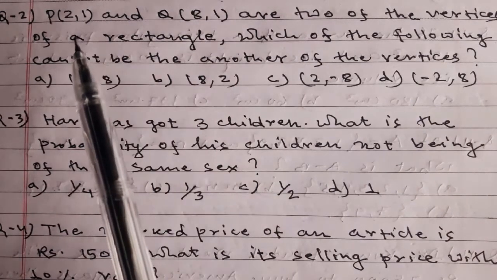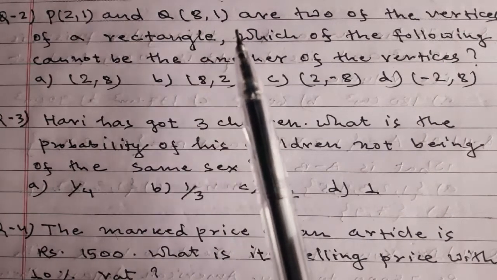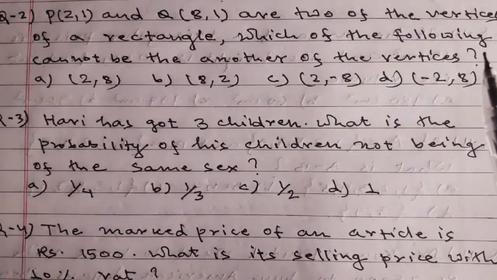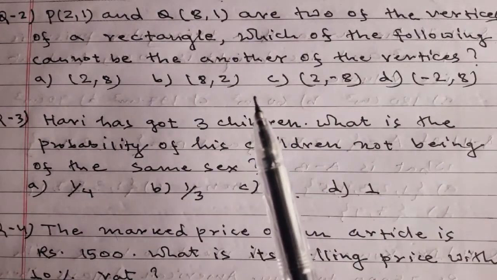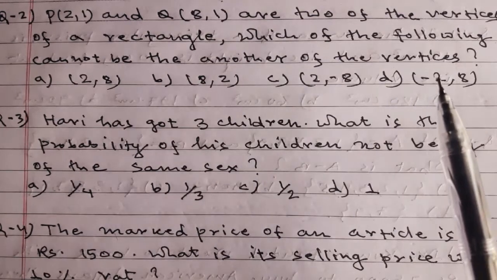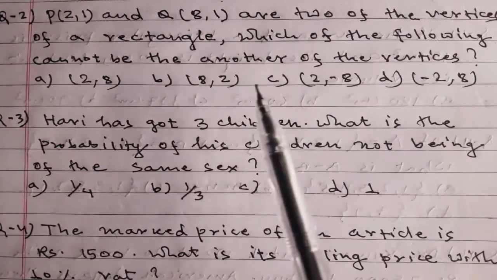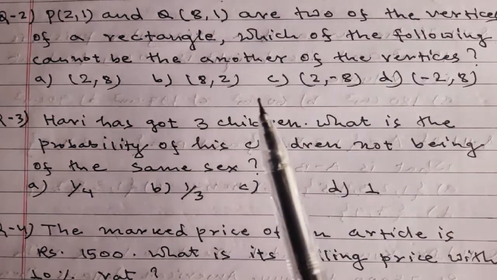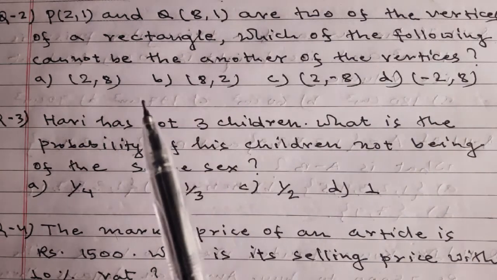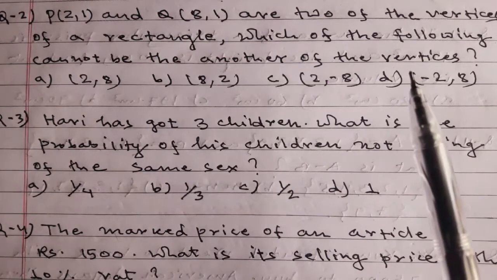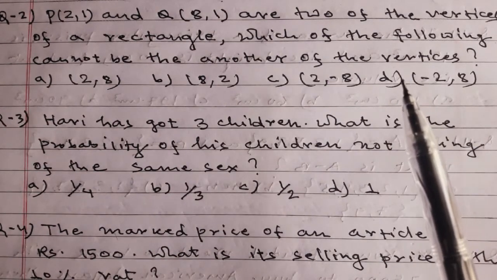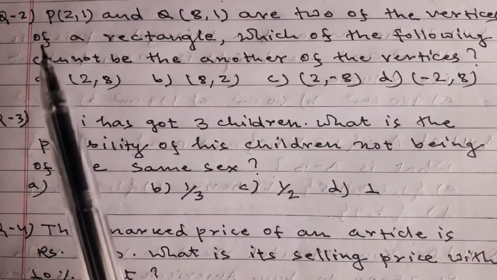So according to the question, if P 2 comma 1 and Q 8 comma 1 are two of the vertices of the rectangle, then the vertex minus 2 comma 8 cannot be another vertex of the rectangle. Therefore 2D is the right option. So we have to circle 2D. Let's go to question number 3.